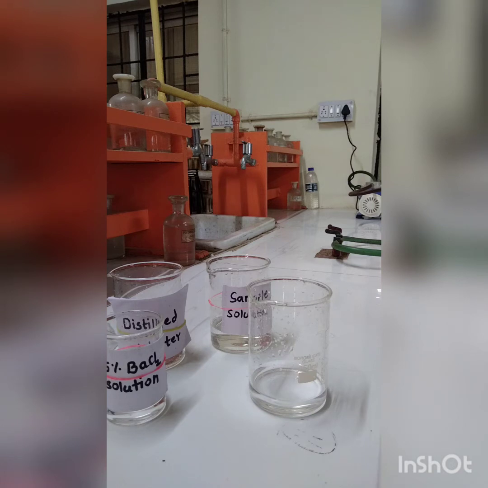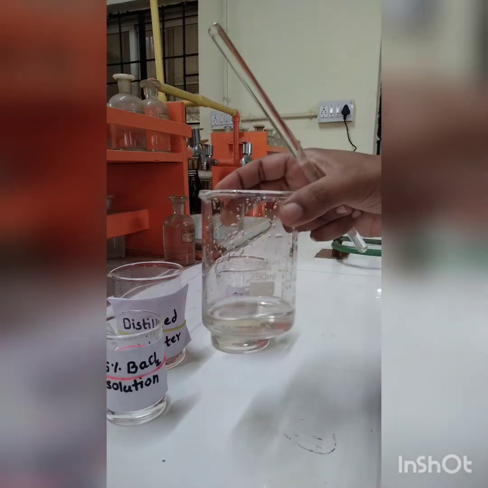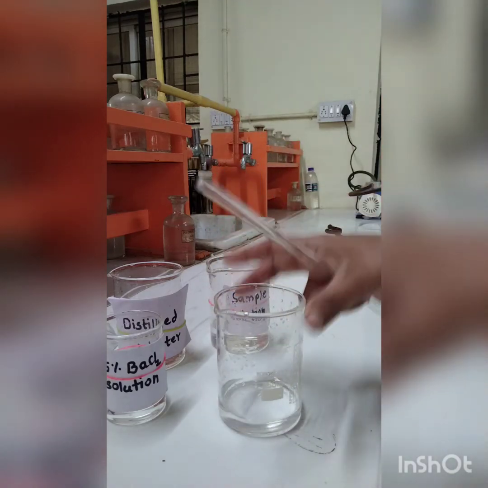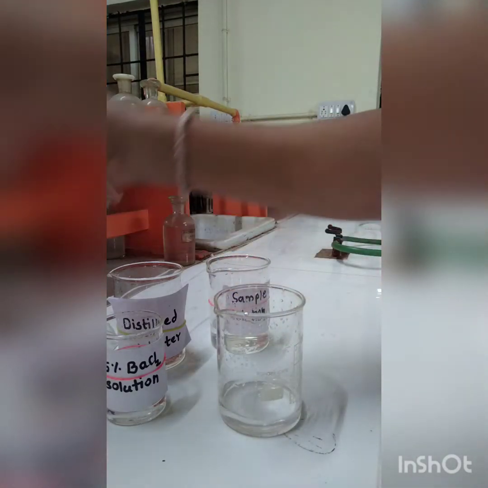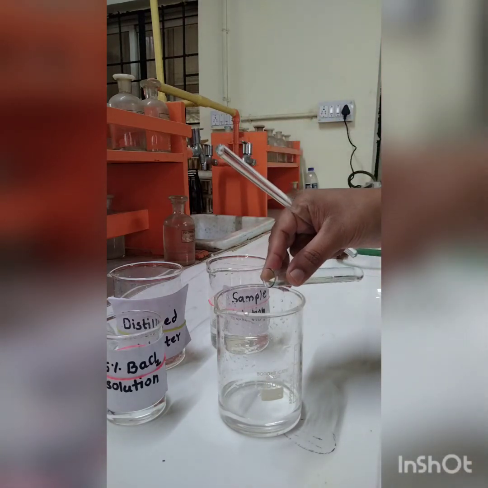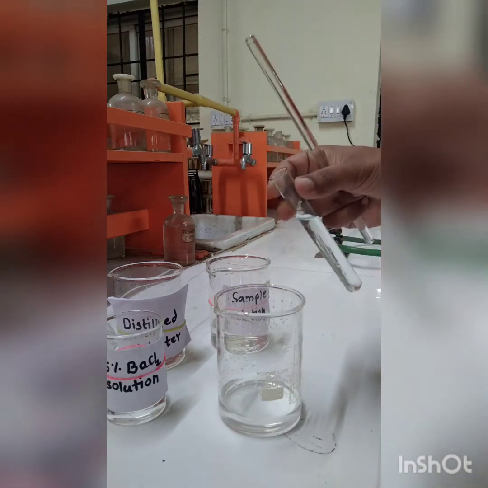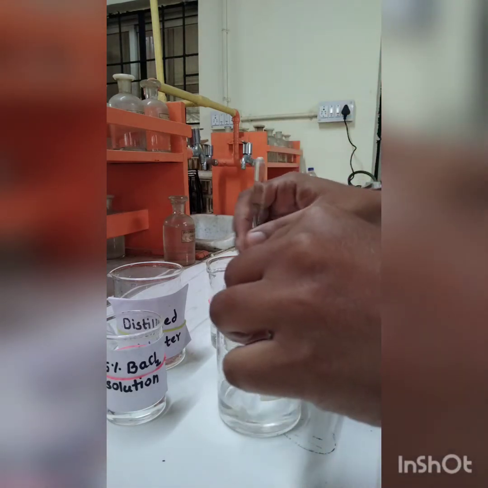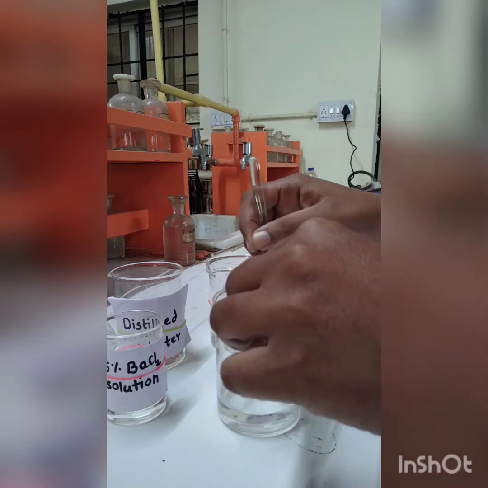Now I am going to show you how the barium sulfate precipitate is formed. This is the 25 ml diluted wastewater sample. In this I am going to add about 10 ml of 2 normal HCl, and I am going to stir it well while adding.